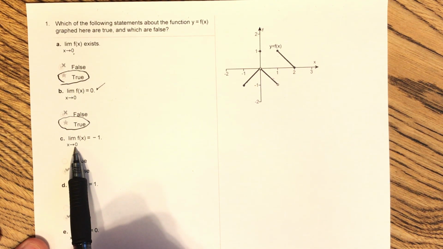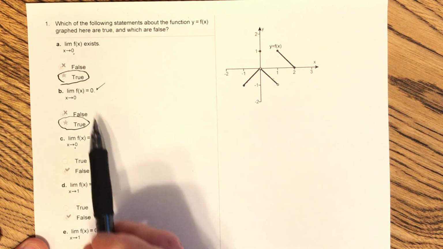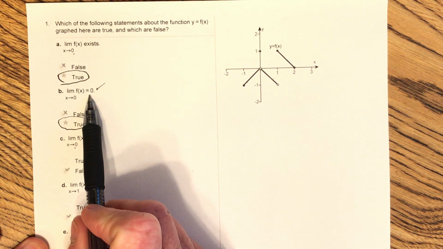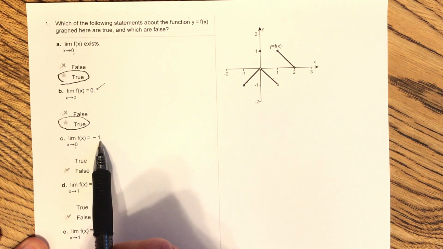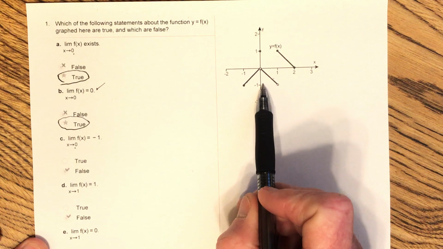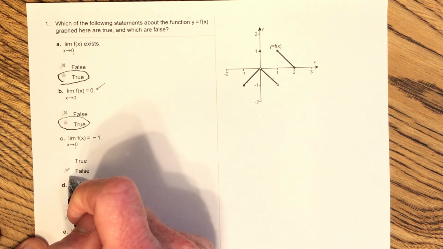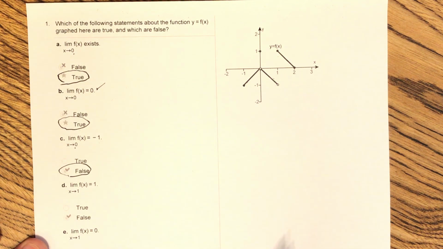Does the limit as x approaches 0 equal -1? Well, I already just said that it equals 0. That's true, so this must be false. And right here, there is no function right there. So that is false.